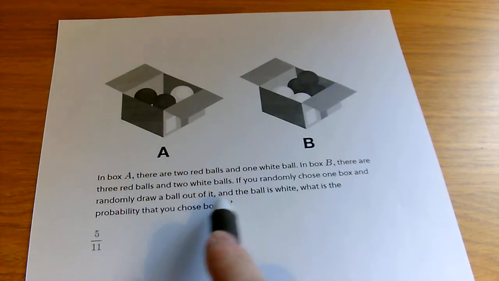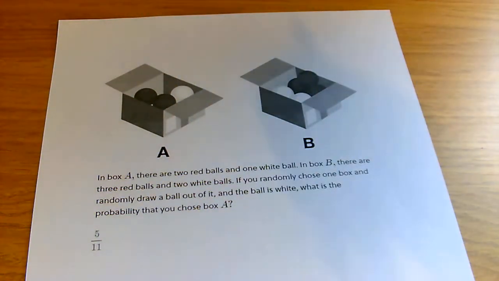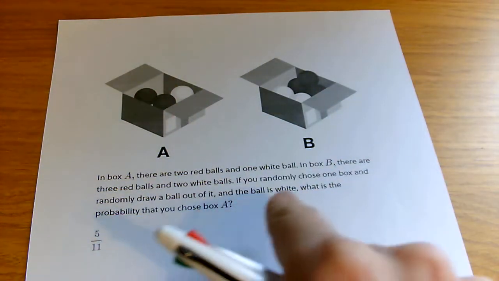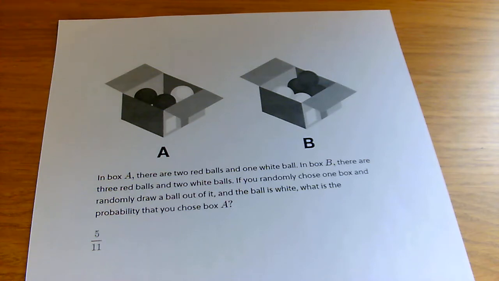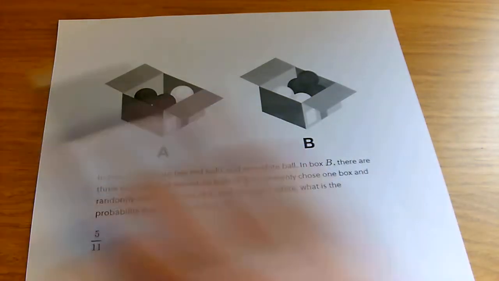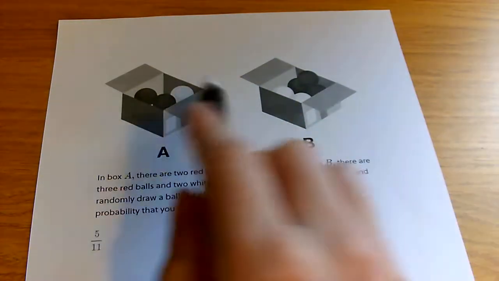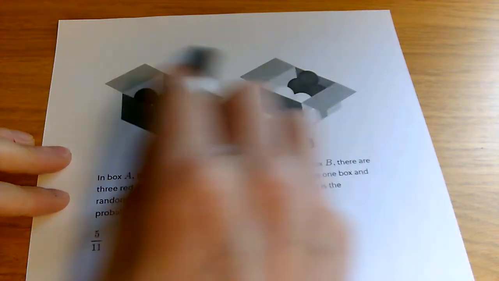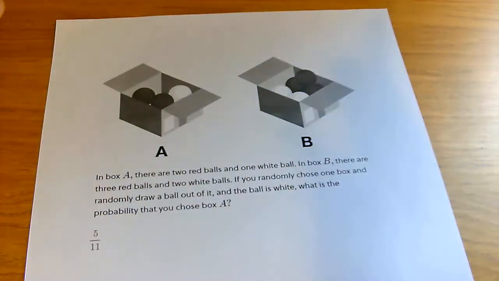It's not an obvious question at all. It says you choose one box, you choose a ball, you choose a white ball. What's the chance you chose box A? If you try and guess this, you might go, well, maybe it's 1 out of 3 because 1/3 of the white balls are in there. It's not right. You might say it's 3 out of 8 because there's 3 white balls out of a total of 8 balls. Again, not right.